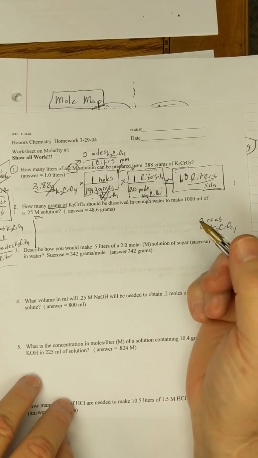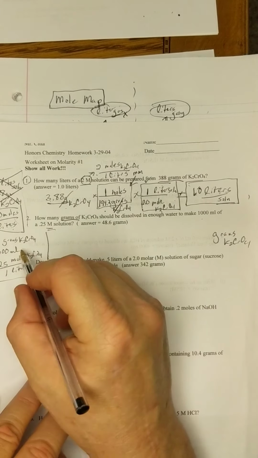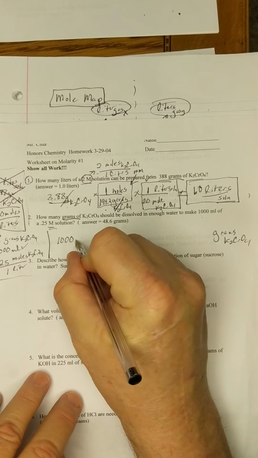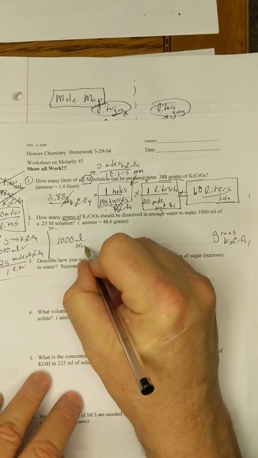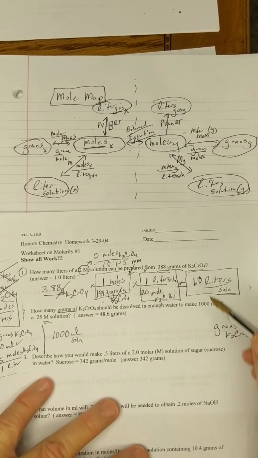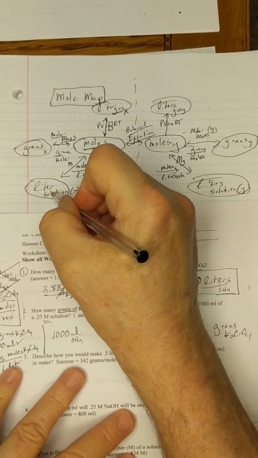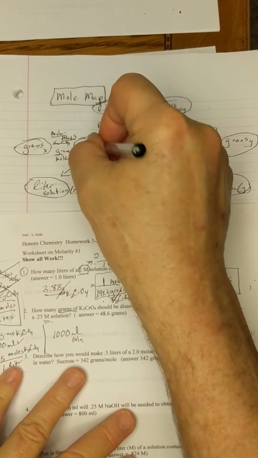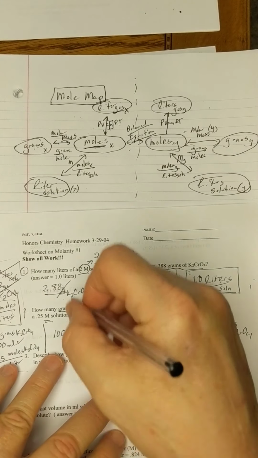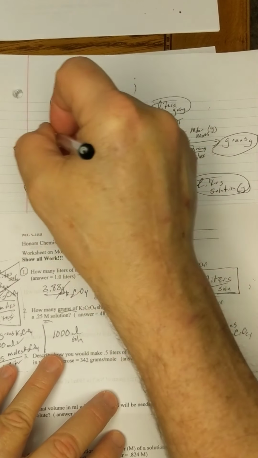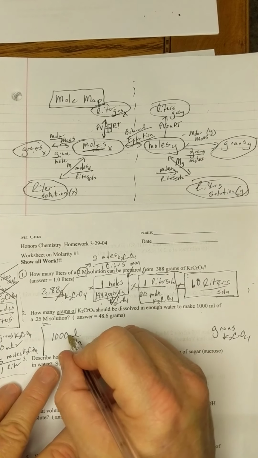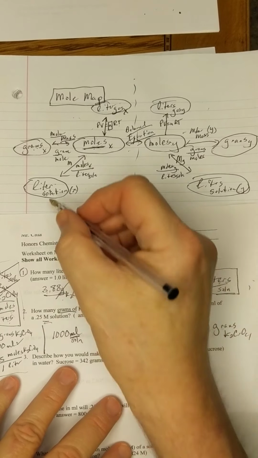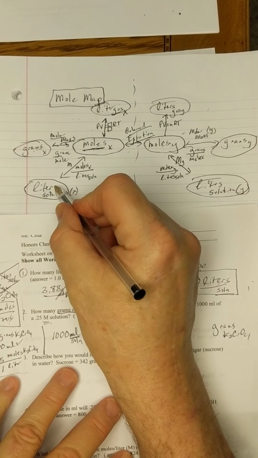Okay. On the left, I'm given 1,000 milliliters of solution. So if I go to my mole map, I'm starting with liters now, ending at grams. The last problem was grams to liters, grams to moles to liters. Now I've got liters to moles to grams, but it's milliliters. So I need to take a milliliter and convert it to a liter.